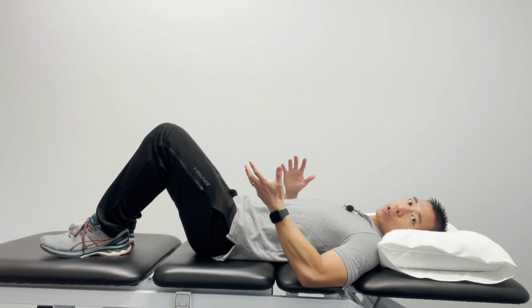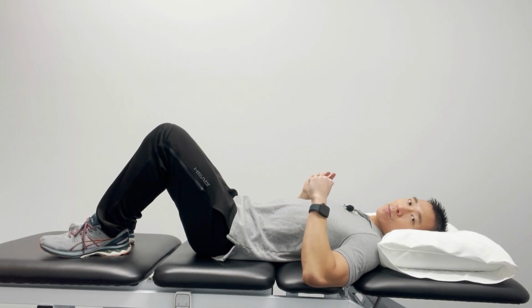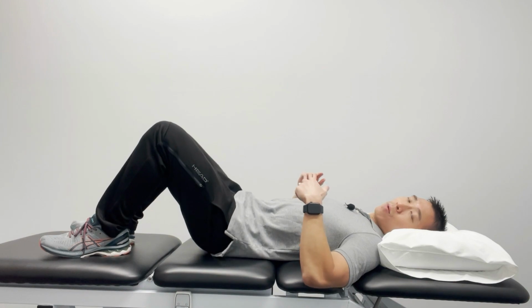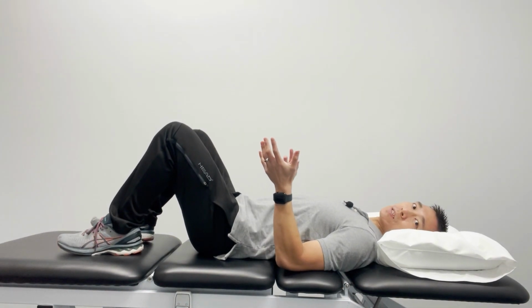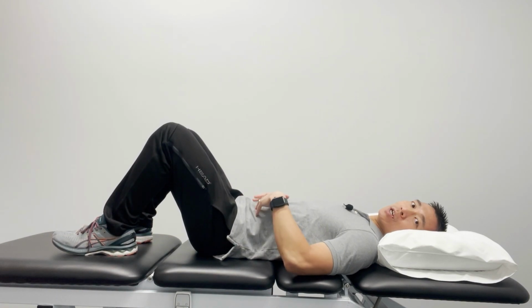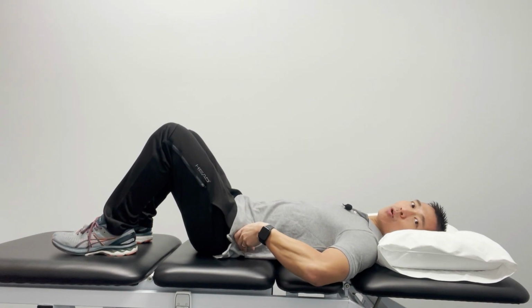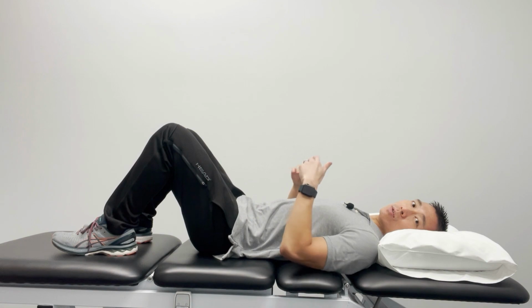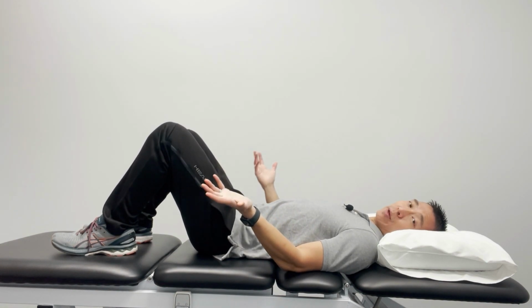Now that we have some range of motion work in, it's time to get some stability work in. One of the most rudimentary exercises in physical therapy is a pelvic tilt to help you engage your rectus abdominis in the posterior tilt position. So this is basically called a posterior pelvic tilt.